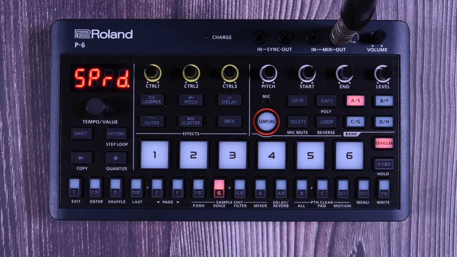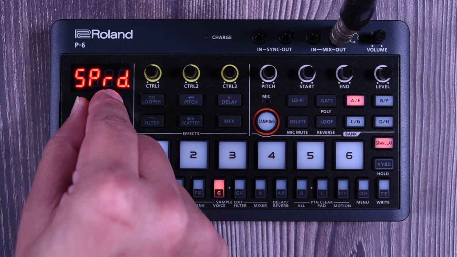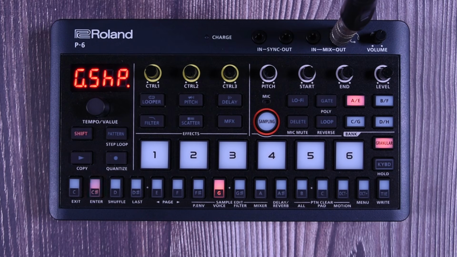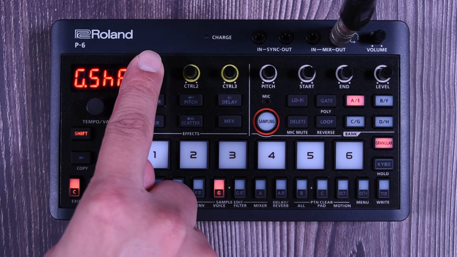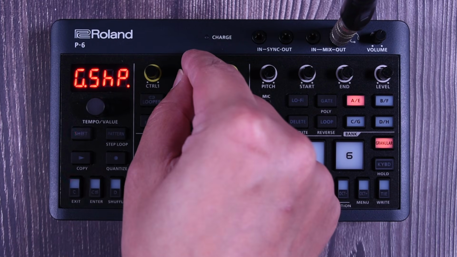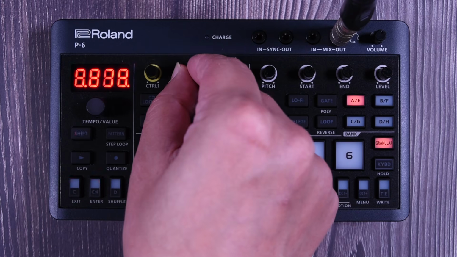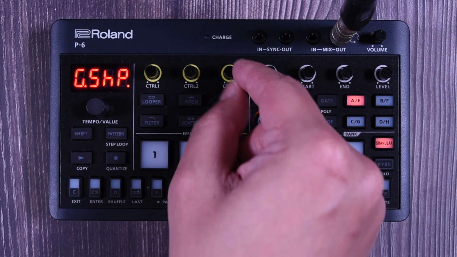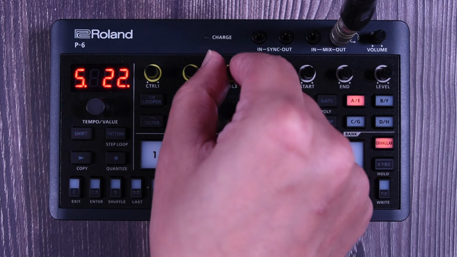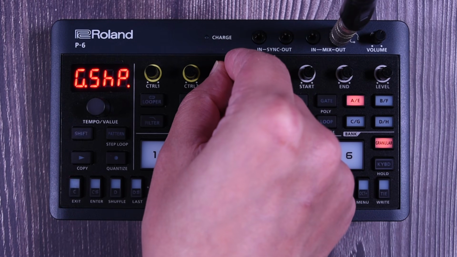So if I go up, the next option is going to be the spread. And if I keep moving forward, it's going to be grains. And then the next one is going to be shape. I'm showing you these 3 options because control 1 is mapped to the spread, control 2 is mapped to the grains, and control 3 is mapped to the shape. I'm going to take shape all the way down, so it's going to be shape off.